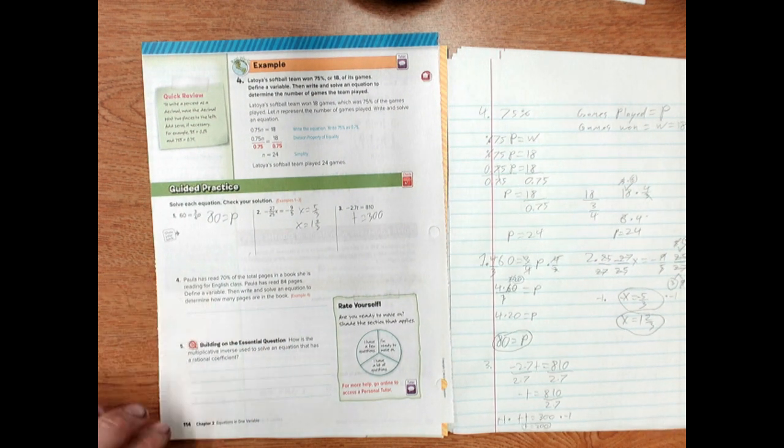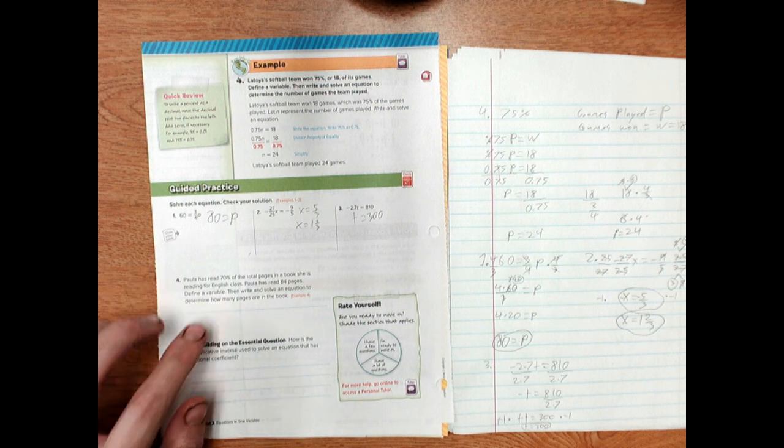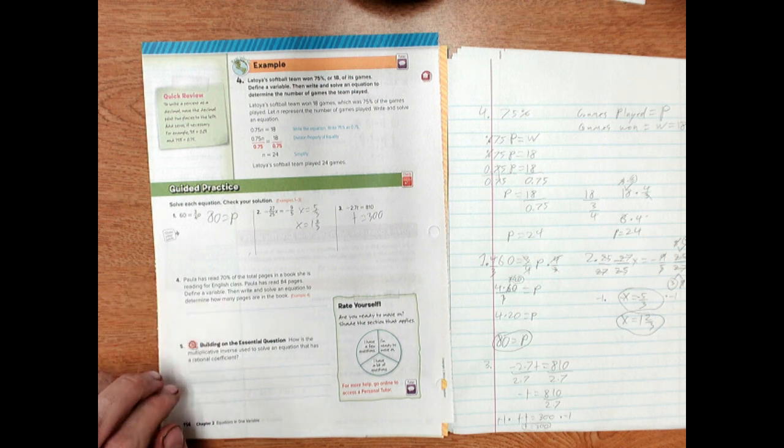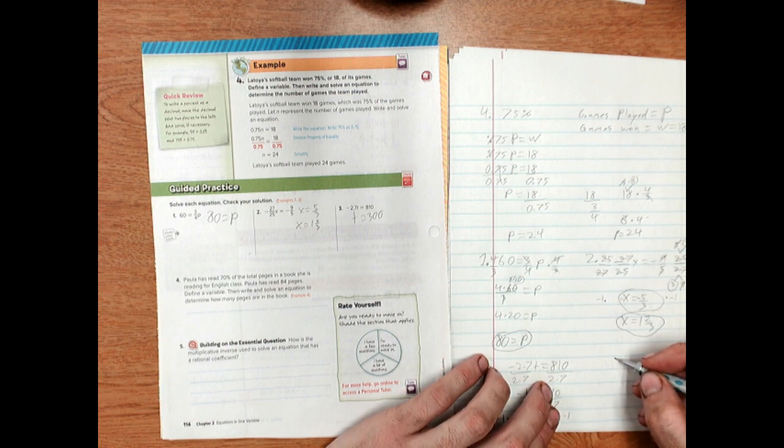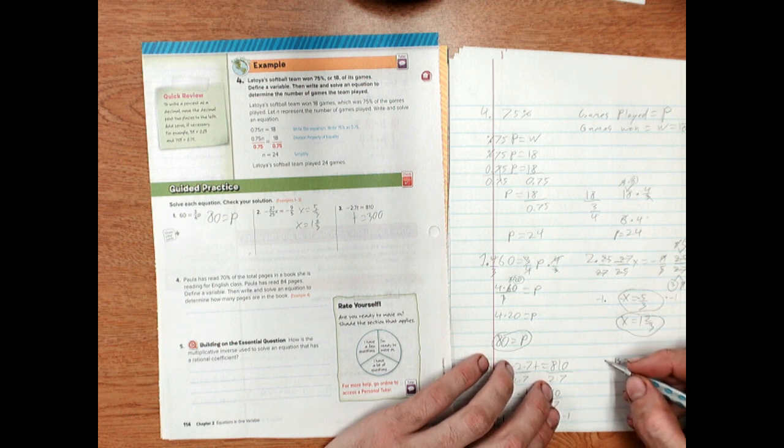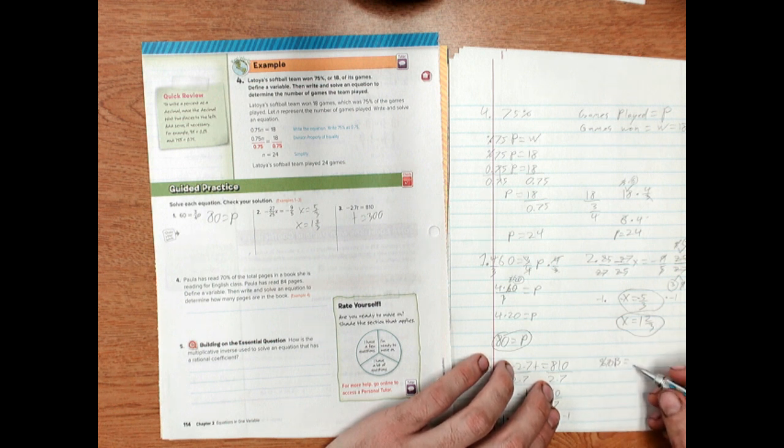Paula has read 70% of the total pages in a book she is reading for English class. Paula has read 84 pages. So, book times 70% equals the number of pages Paula has read.